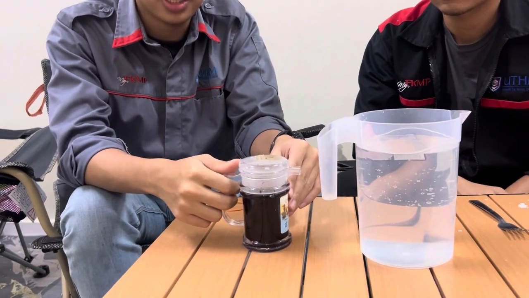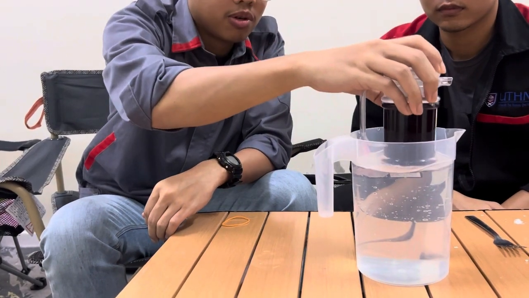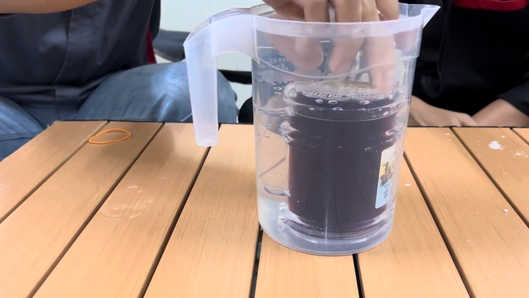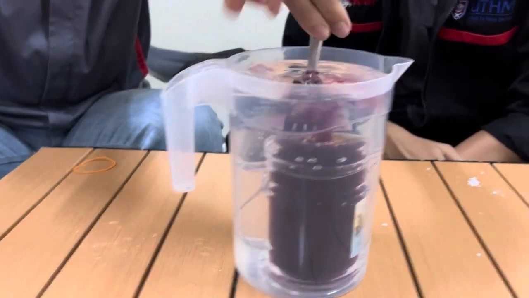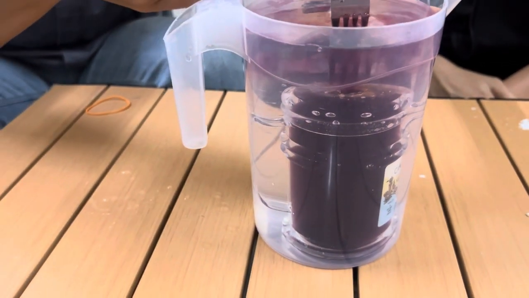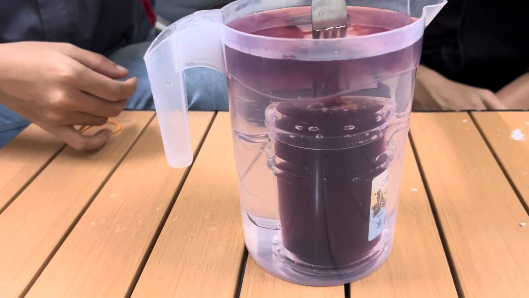So our next experiment will be about convection. As you can see, we have normal cold water and hot water that we put some coloring in to differentiate both of the water. I will put the hot water into the cold water. As you can see, the hot water will flow up from the container.